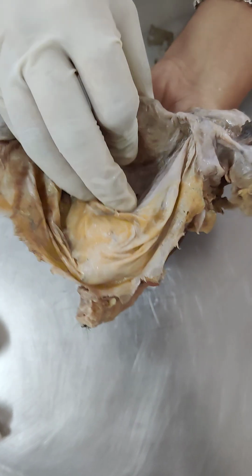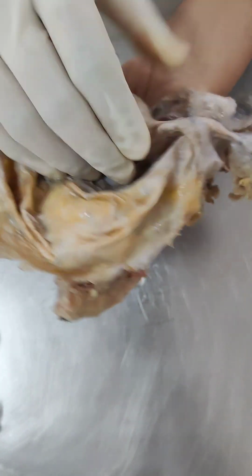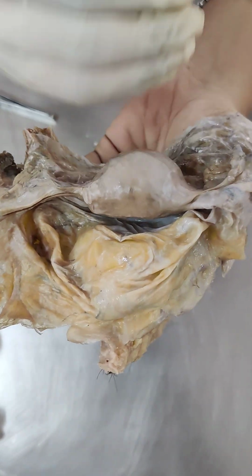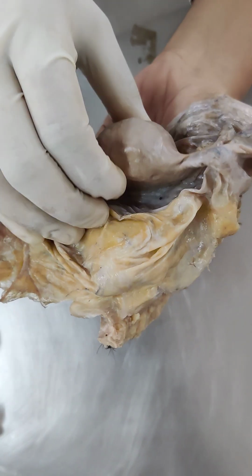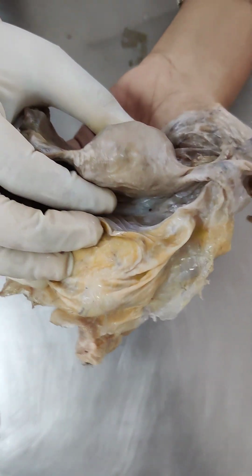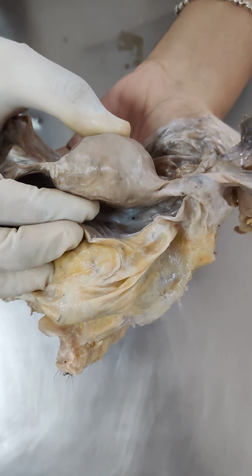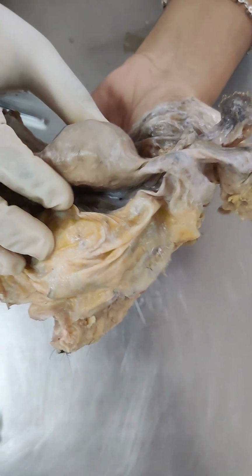And this is our vesico-uterine pouch, and here comes our recto-uterine pouch. Coming to the dimensions of the uterus, it is 1 inch thick, 2 inch broad, and 3 inch in length.